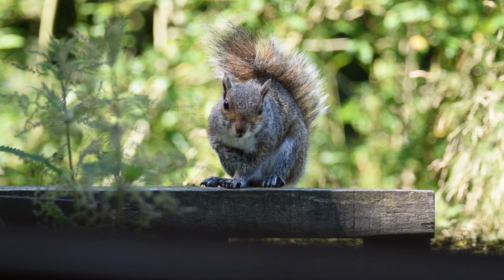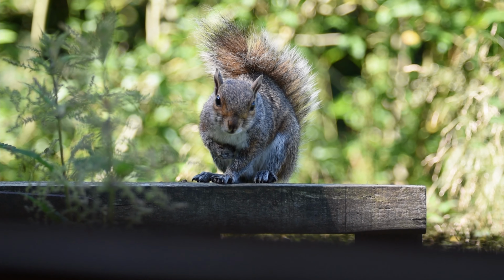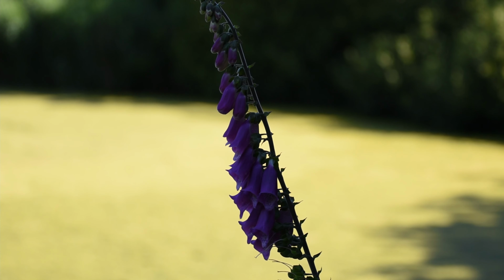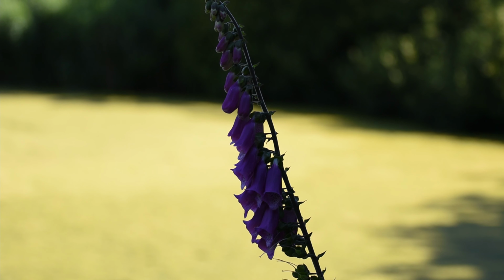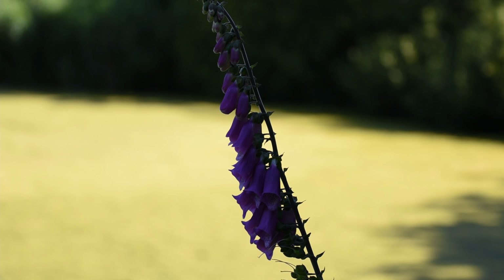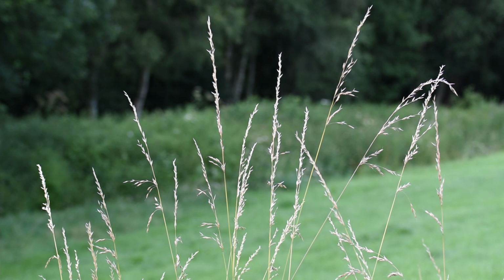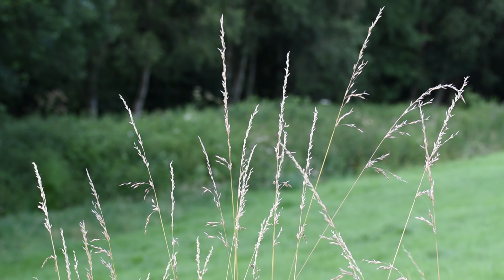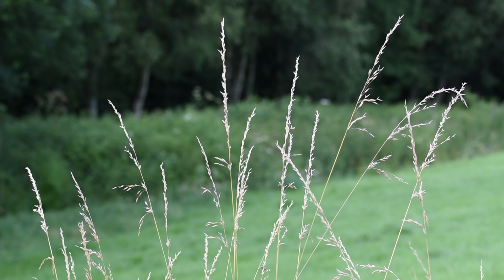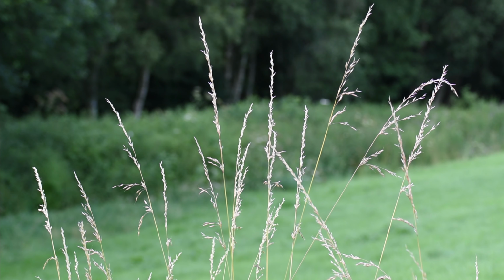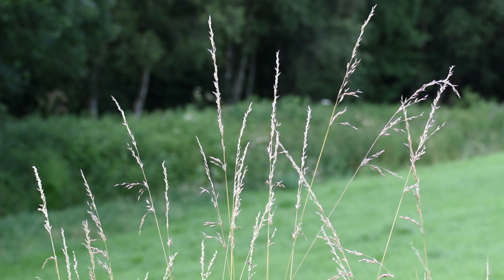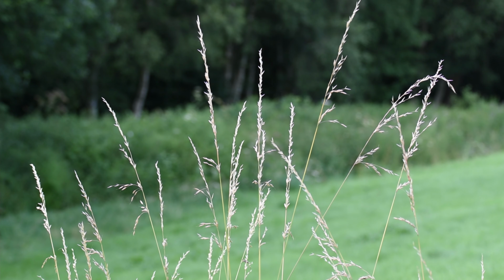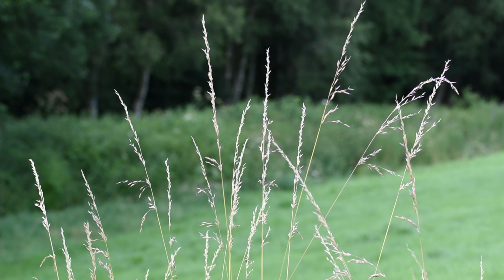So the next setting in the exposure triangle is aperture. So aperture is indicated by an F and then a number after it. So my lens I've got on at the moment is an 18 to 55mm, and it's got an aperture of 3.5 to 5.6. So at 18mm its widest aperture is f3.5, and if I zoom into 55mm its widest aperture will be f5.6.